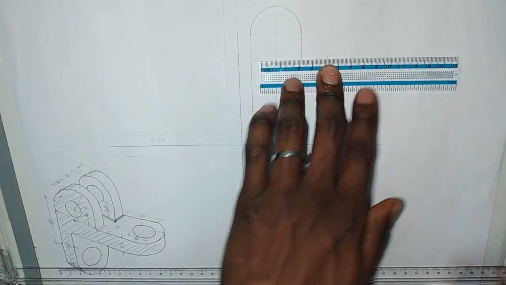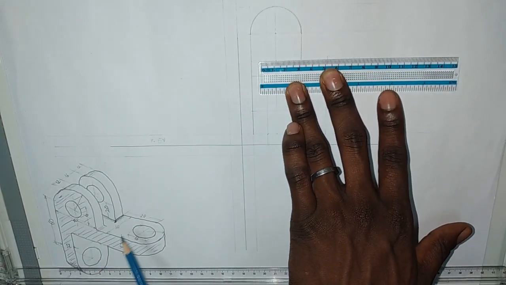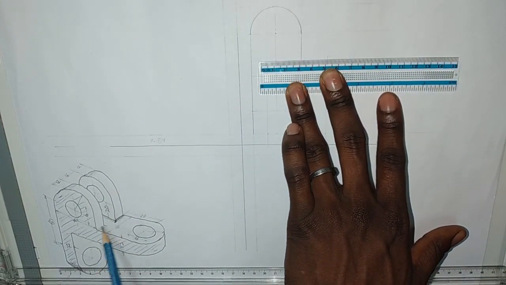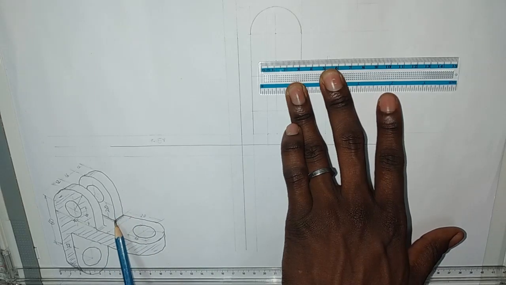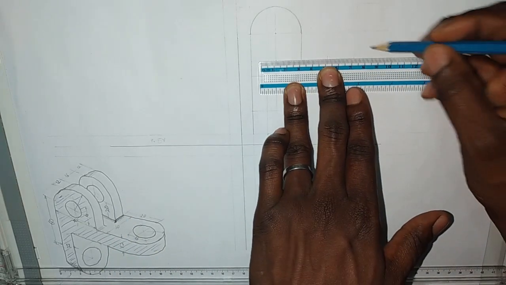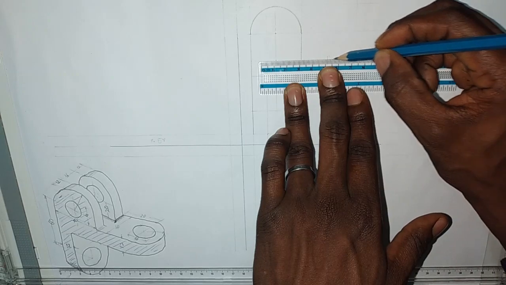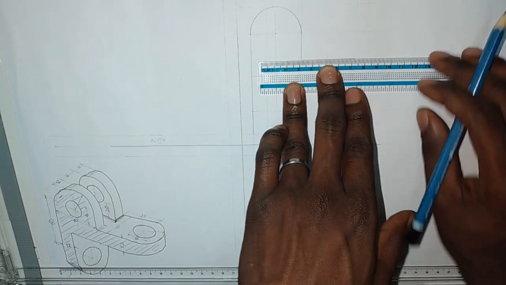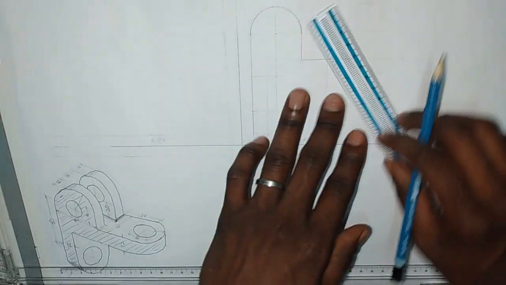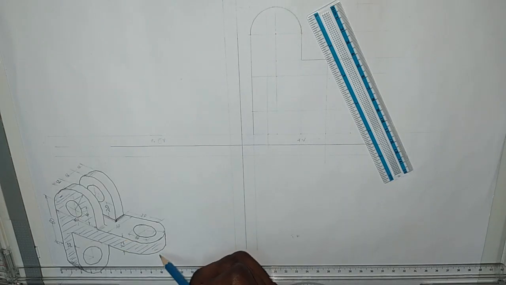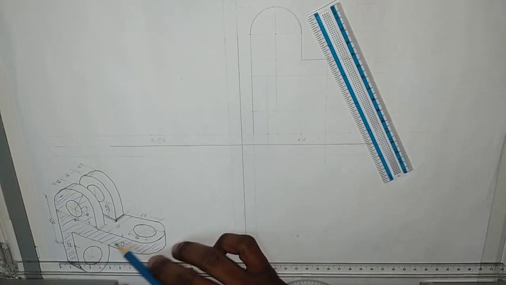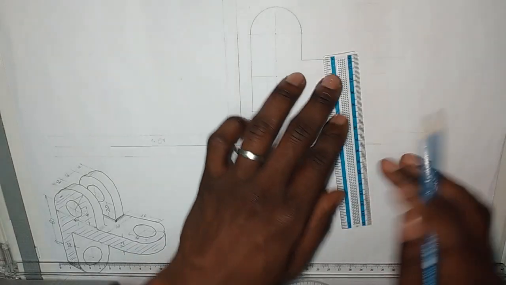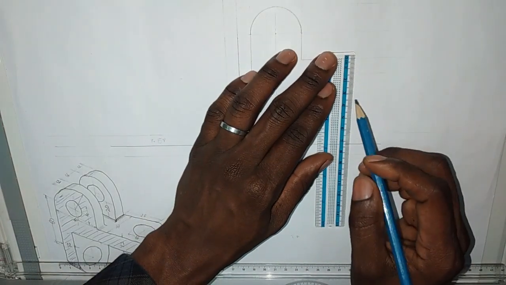This one I'm drawing now is from here, from this plane here, all the way to the end. So I'm going to have that. Then I'm going to draw this one down. This planar face, which has 12 mm.